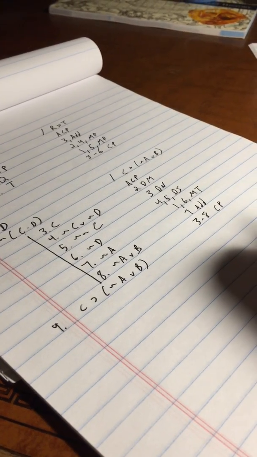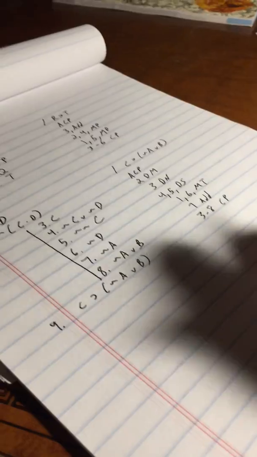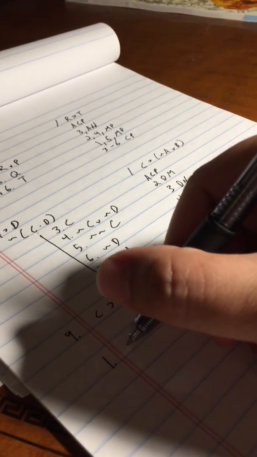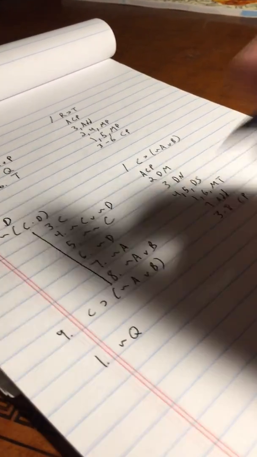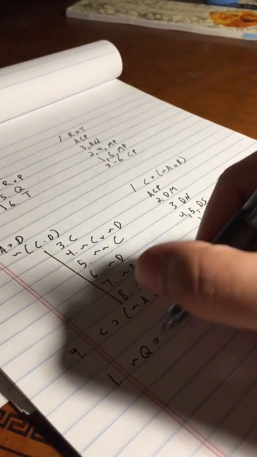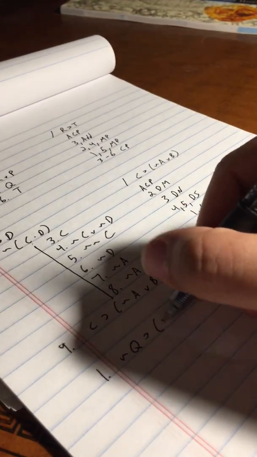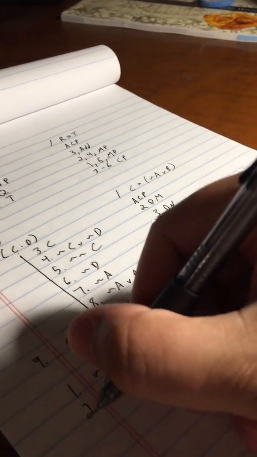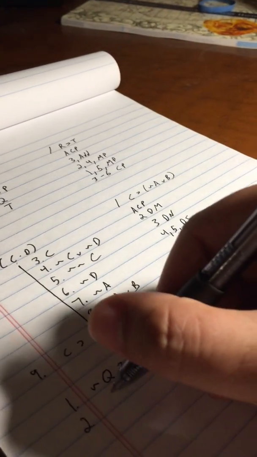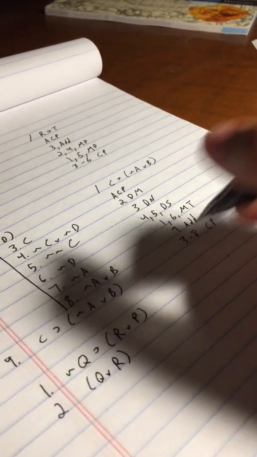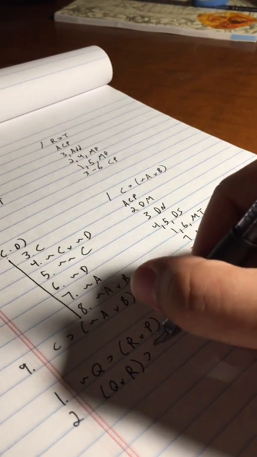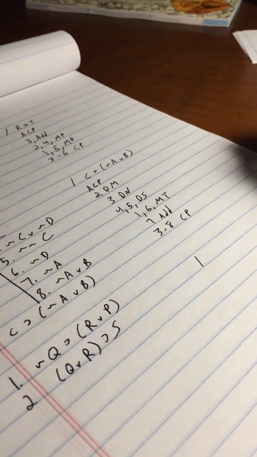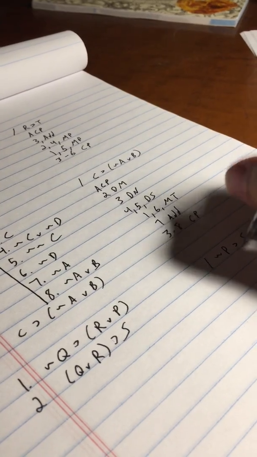All right, last one from 8G2. Let's take a look at this third one here from this section. It has two premises again. First says, if not Q, then R or P. Next says, if Q or R, then S. And the conclusion I'm supposed to reach is, if not P, then S.